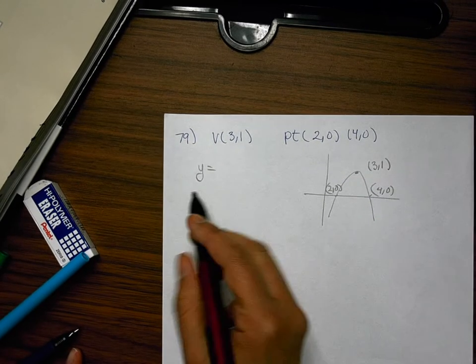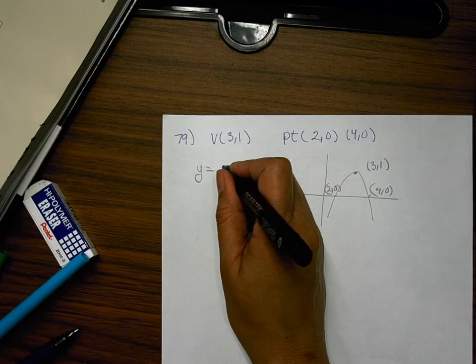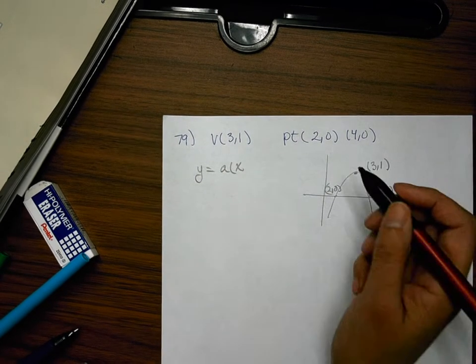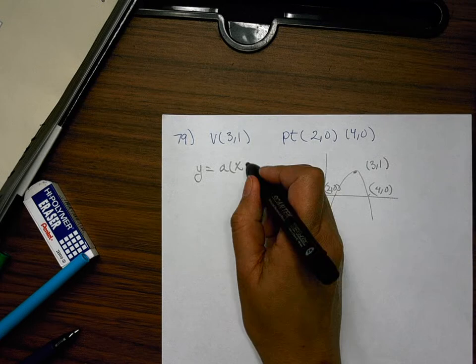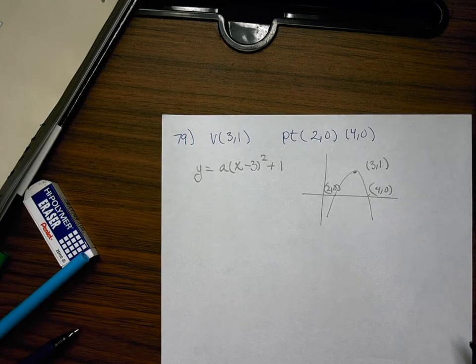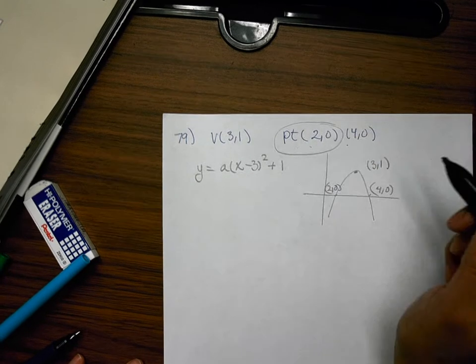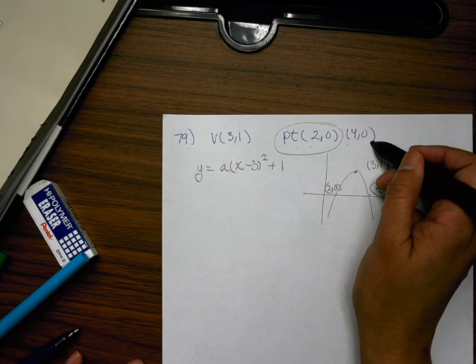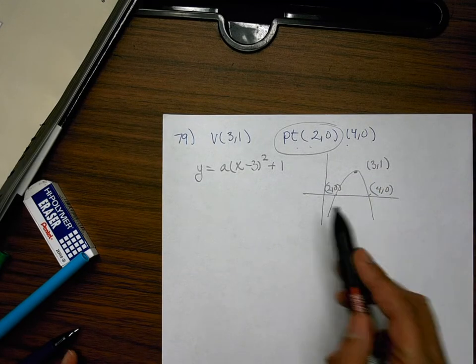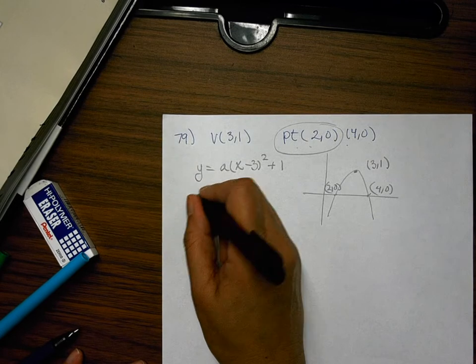Okay, so it's y equals, because it's opening down and we don't know a, so I'm just going to put a, x minus 3 quantity squared plus 1. So it looks like this. It does not matter which point you pick. Pick one of the points. You can try 4, 0. We'll end up with the same answer in the end. You don't have to worry about a being positive or negative. When you use a point on the graph, it automatically works out on its own.